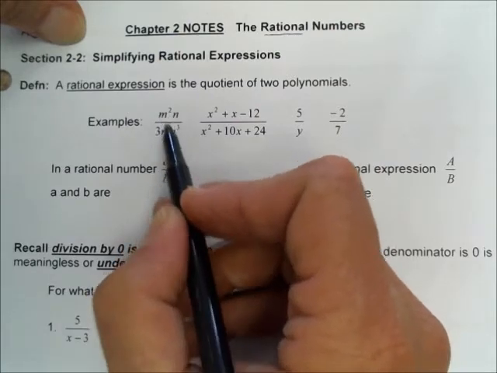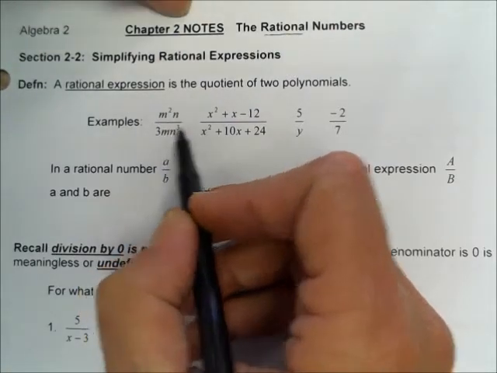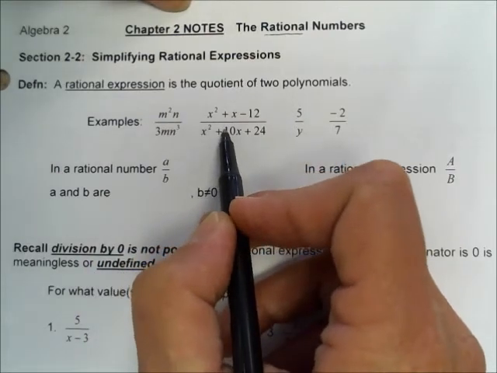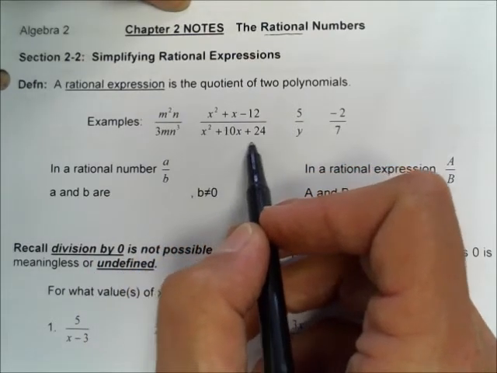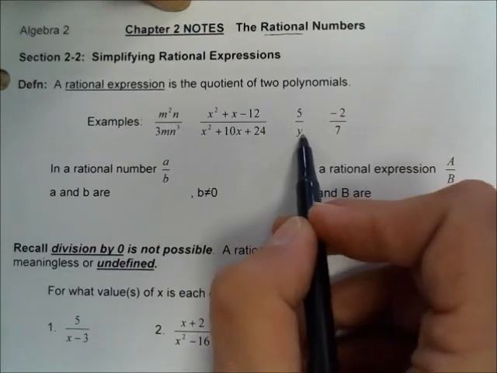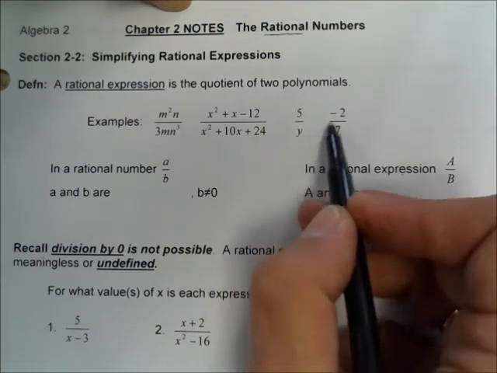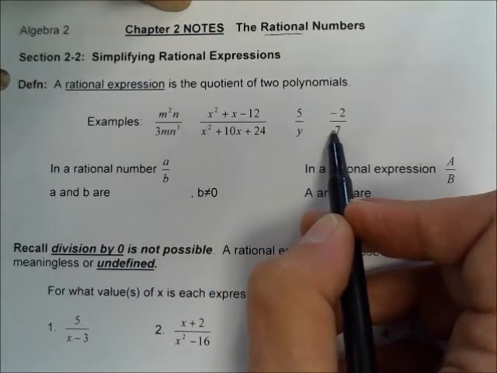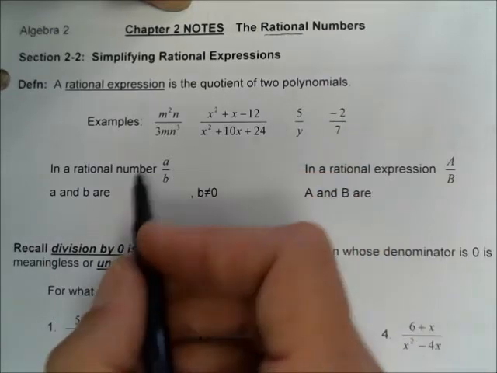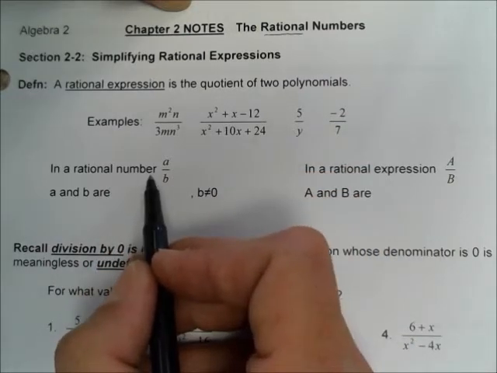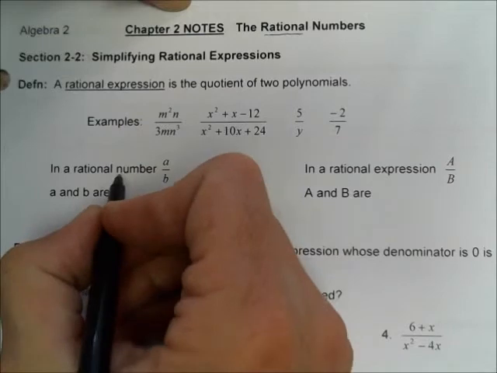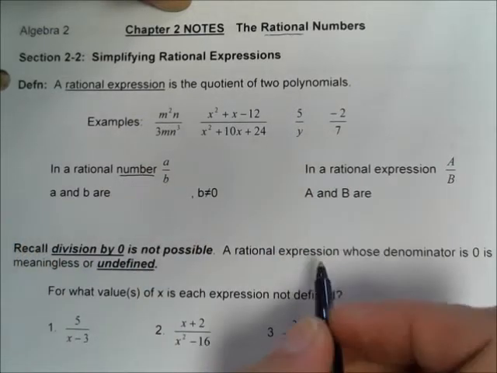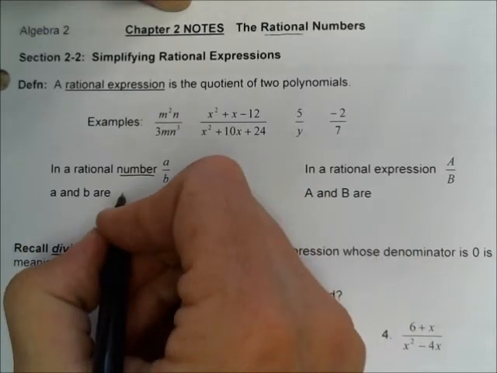There's a fraction. It's got a couple of variables in it. Here's another fraction, x squared plus x minus 12 over x squared plus 10x plus 24. 5 over y is a very simple rational expression, and negative 2/7 is another rational expression. In a rational number, a over b, this is a rational number. A and b are integers.